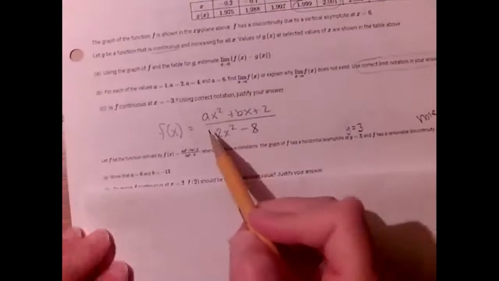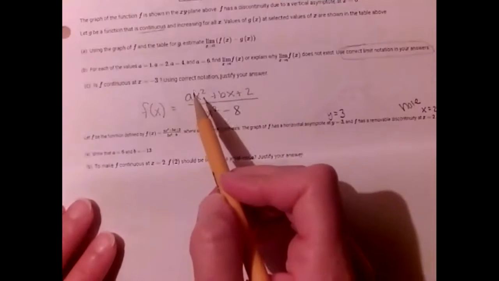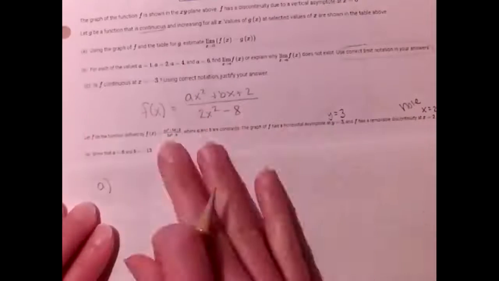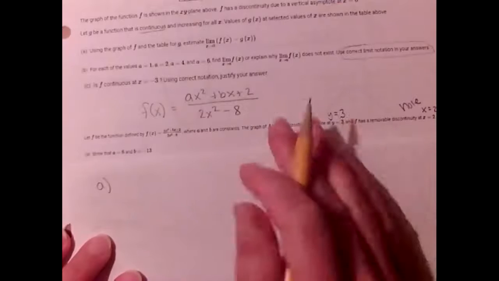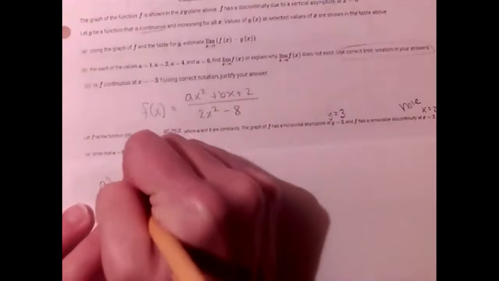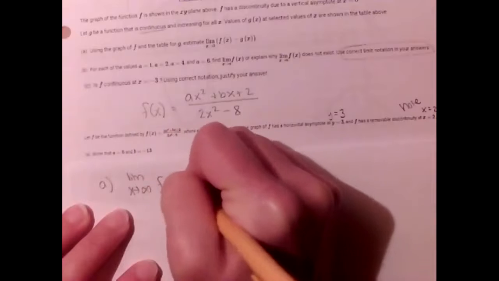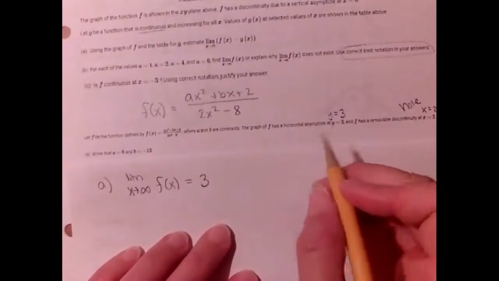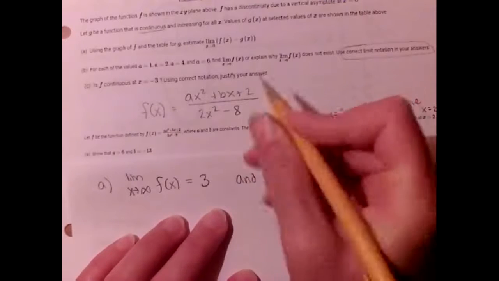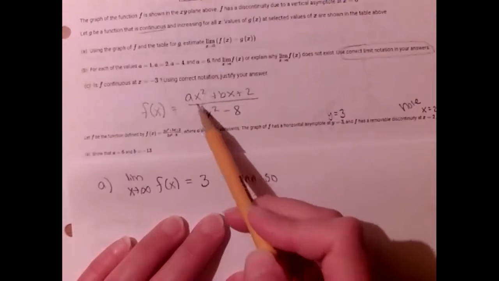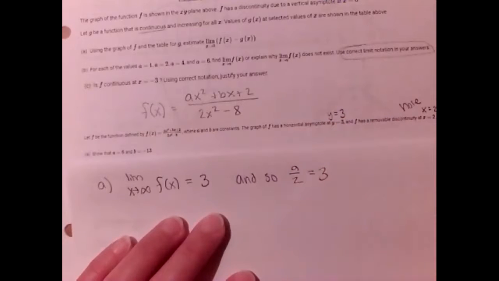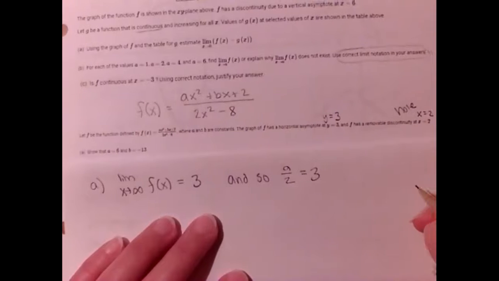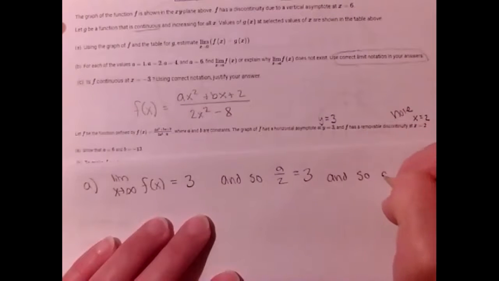All right, so first let's look at A. They're telling us A is 6. We just have to kind of prove why. And it's going to come from this piece of information. If we have a horizontal asymptote at 3, that means the limit as x goes to infinity of this function is 3. We've got to level off at 3 on both sides. And so since these powers are the same, we're going to use the coefficients. A over 2 would have to equal 3 for us to level off there. And so A equals 6.